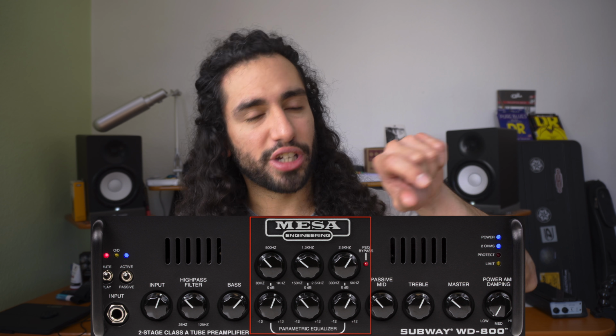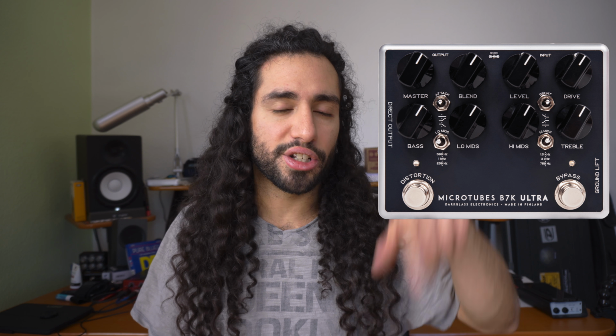However, some products give you a little bit more control on the frequencies by either a knob or a switch that allows you to change the center point of a particular boost or cut that you're going to be doing. For example, my Mesa Boogie WD800 has a 3-band semiparametric mid section, which allows you to change the frequency range of the mid section. It's divided into low mids, kind of mid mids, and high mids, and then you can adjust the gain of that frequency. Some other products like the Darkglass Ultra series have a switch to allow you to change the center point of a frequency.